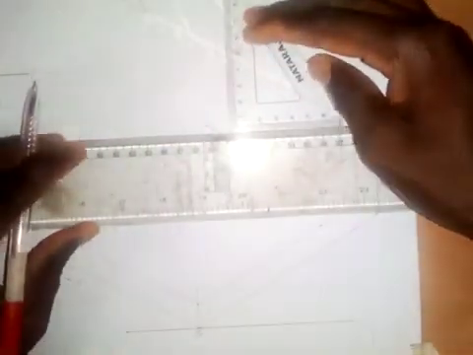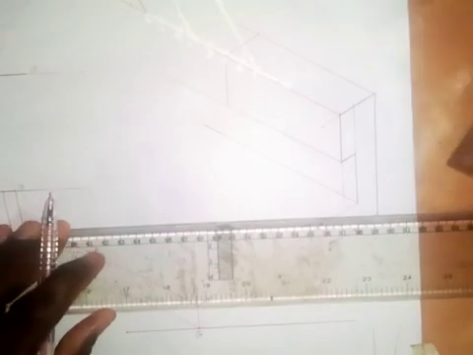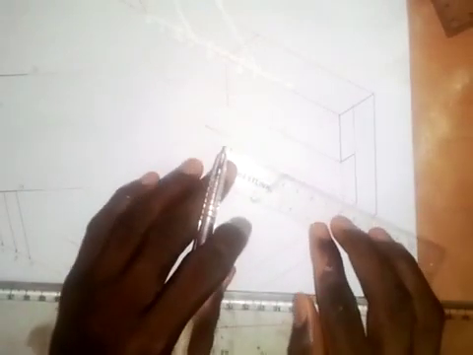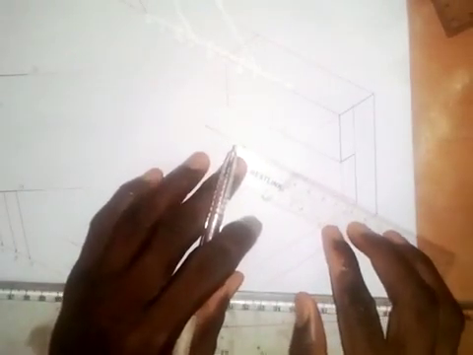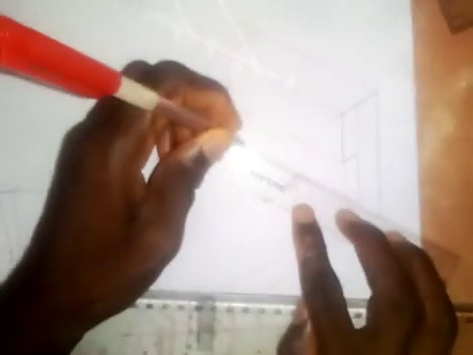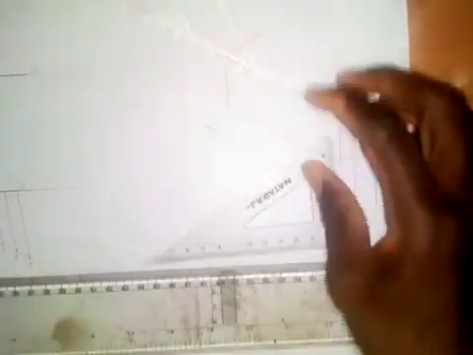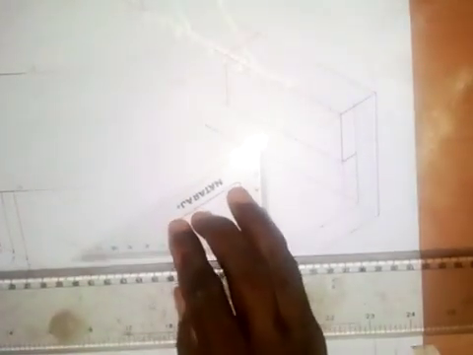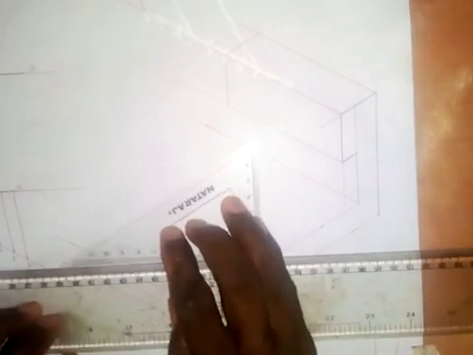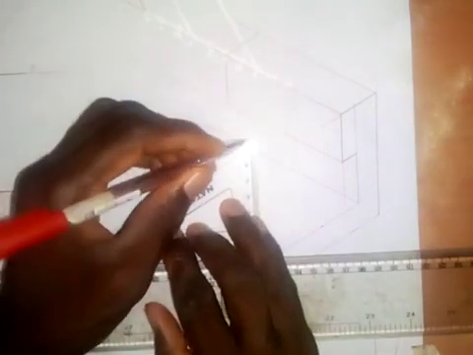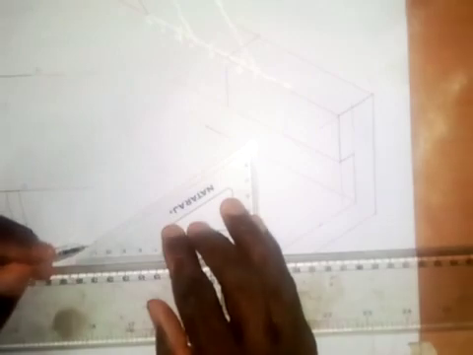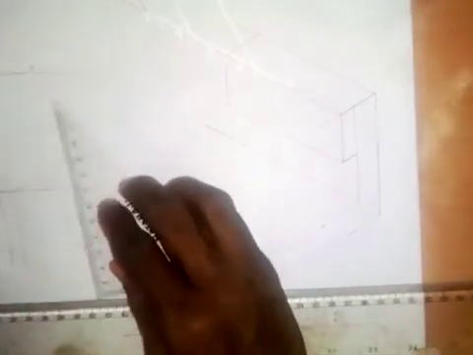Then, okay, all right. Also, I'll just take 30 millimeters here. Sorry, 80 millimeters here on this line. So take 80 millimeters here. So this is 80 millimeters. All right. So I'm going to draw a line from here like this. Then I'll bring it like this down.